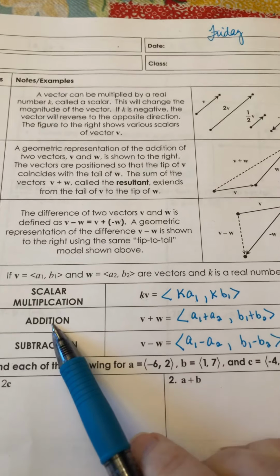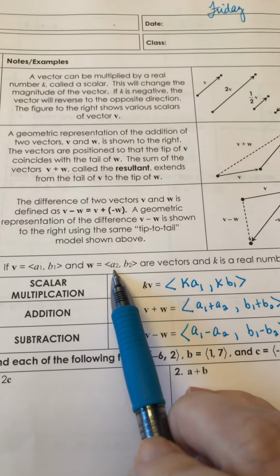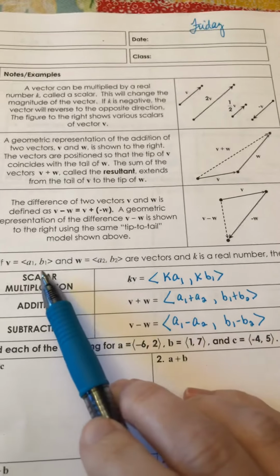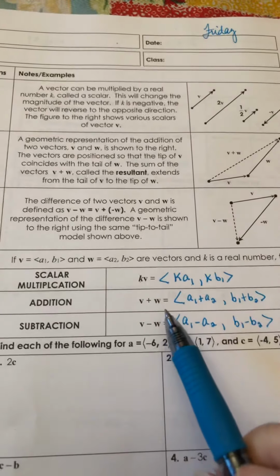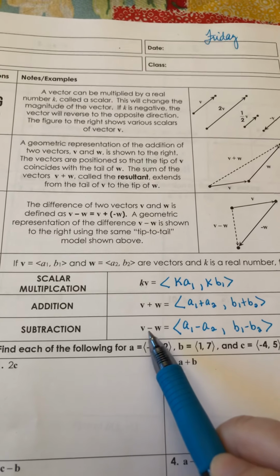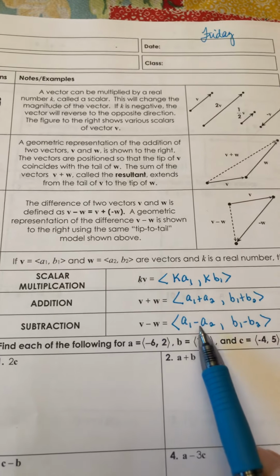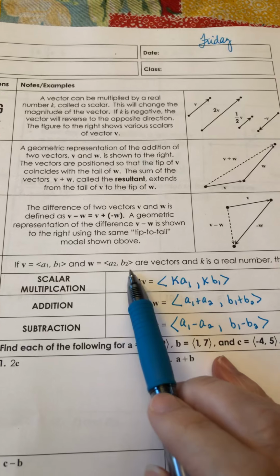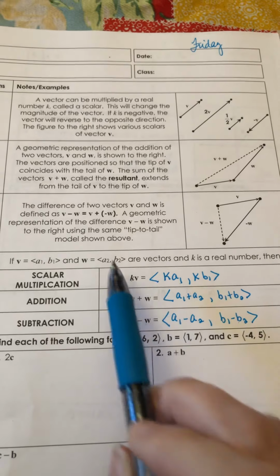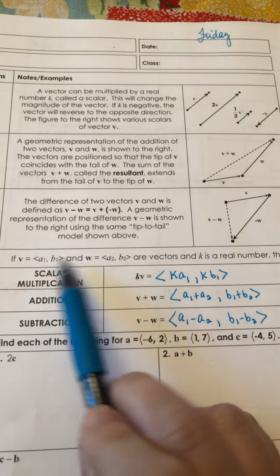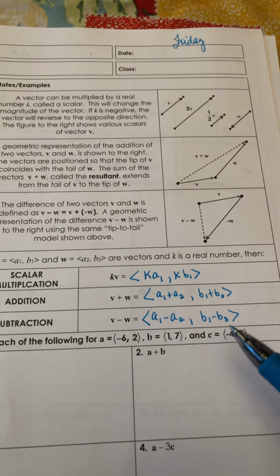And then if you're doing addition, if you're going to do v plus w, you'll take each part, a1 plus a2, and that'll give you your first part, and then b1 plus b2, and that'll give you your second part. Now with subtraction, make sure you keep it in order as the problem is written. If you have v minus w, you'll do a1 minus a2 for your first part of your component, and then b1 minus b2 for the second part of your component. Now if you had w minus v, you'd go in the other direction, a2 minus a1 and b2 minus b1. But always use each individual part of your component.